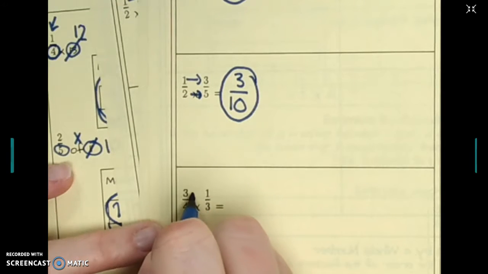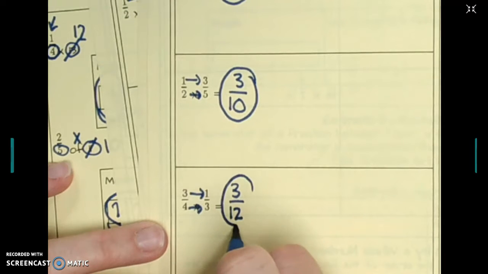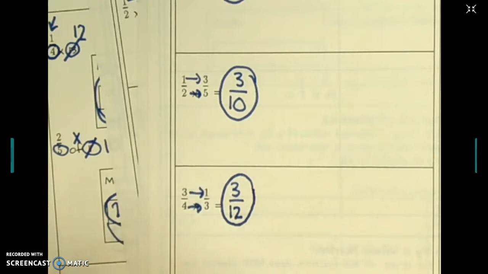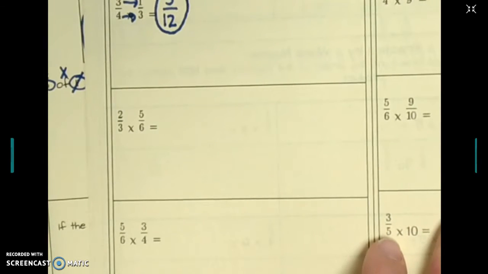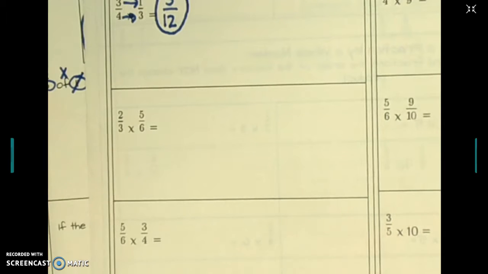Here we're going to do the same thing. So 3 times 1 is 3. 4 times 3 is 12. Now the sub is going to pause this right now and give you a couple of minutes, probably only about 2, to work on these two to see how you do, and then we're going to check them. So go ahead and pause it right now.